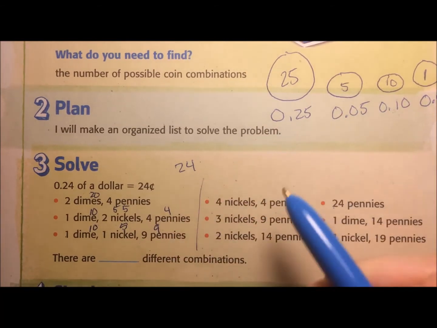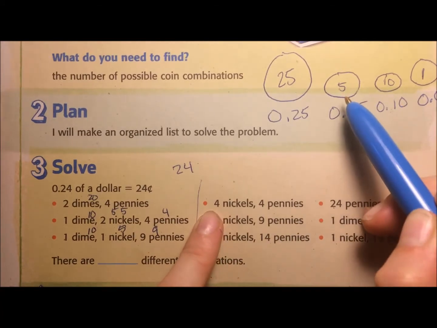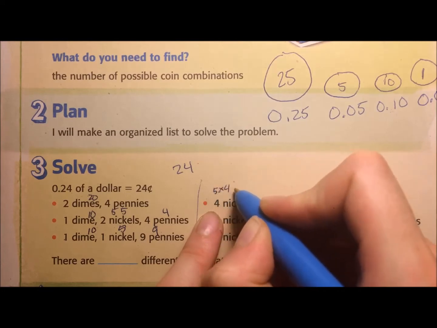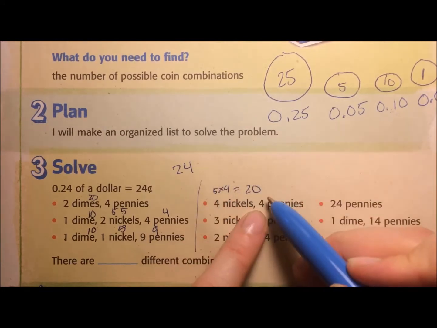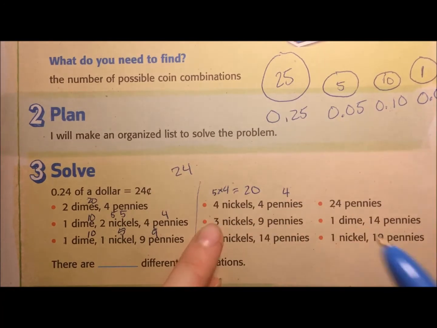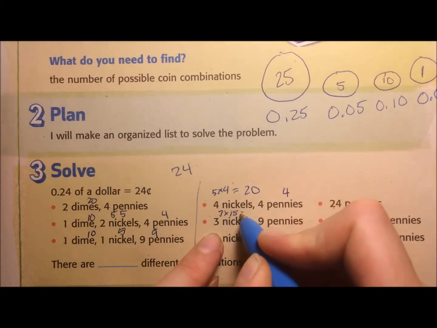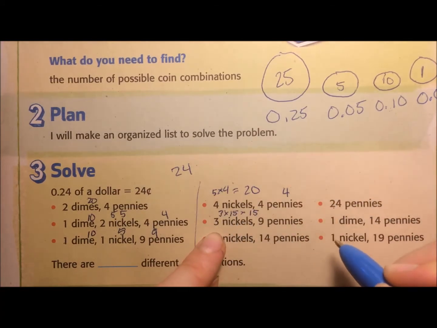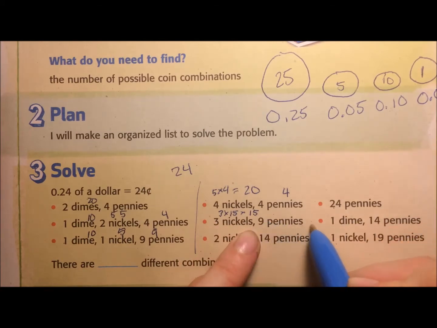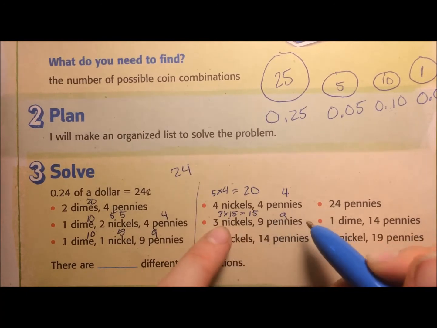So let's start now with nickels. The biggest amount of nickels we could have, since nickels are 5, would be 4, because 5 times 4 equals 20. So that would get us to 20, and we'd have to fill in the rest with 4 pennies. Okay, what if we only use 3 nickels? That'd be 3 times 5, which is 15. We're trying to get to 24, so we'd have to fill it in again with 9 pennies. 15 and 9 is 24.